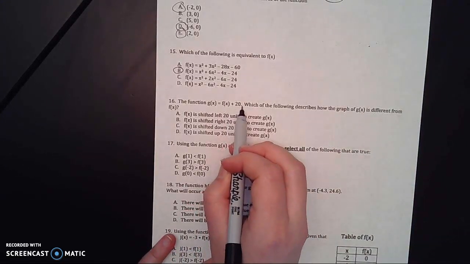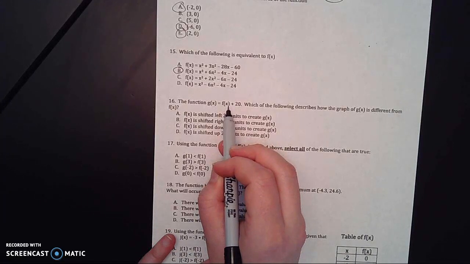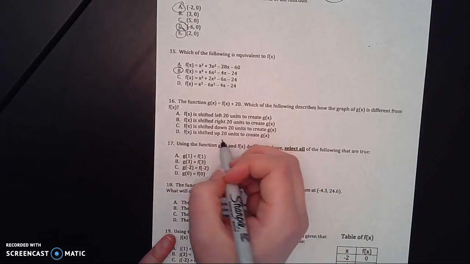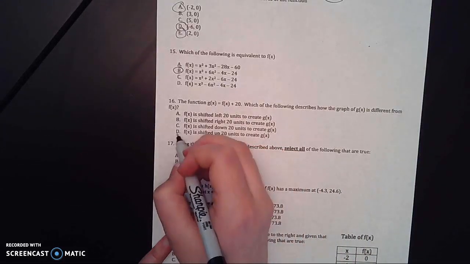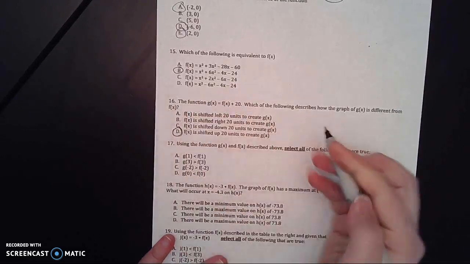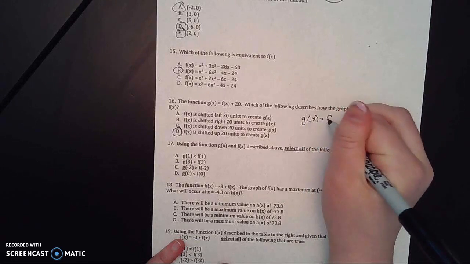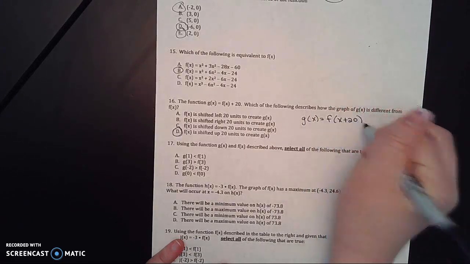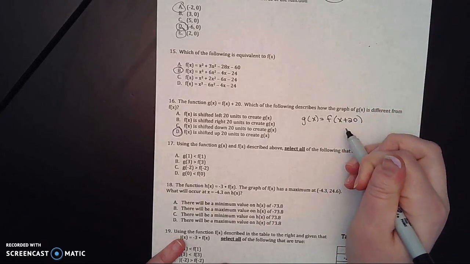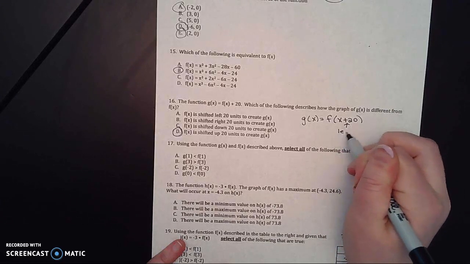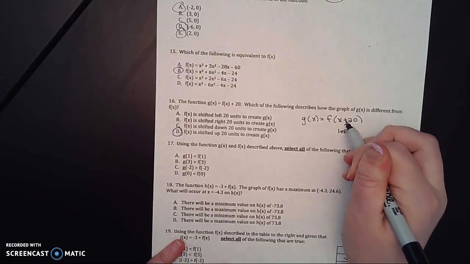Since that add 20 is outside the parentheses of the x, we know the function is moving up 20 because it's a positive 20, so it's going up 20. So f of x is shifted up 20 units. What I mean that it's outside the parentheses, if this is what the question said instead, that the plus 20 is on the inside of the parentheses connected to x, that means it would be left, because remember the sign is different.